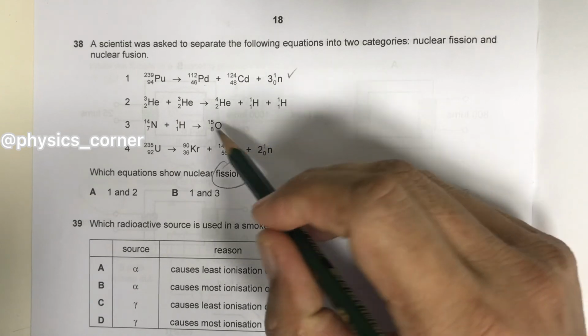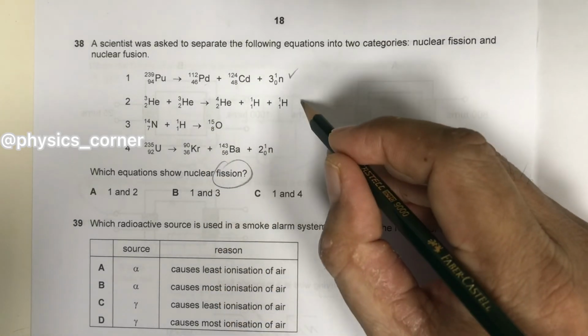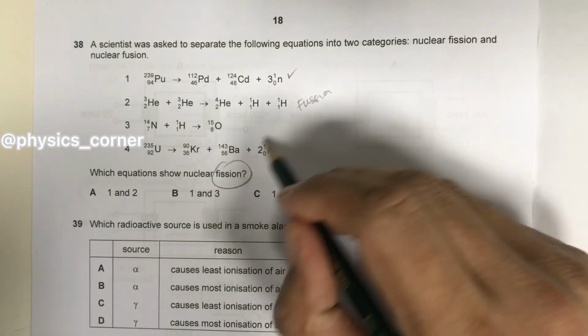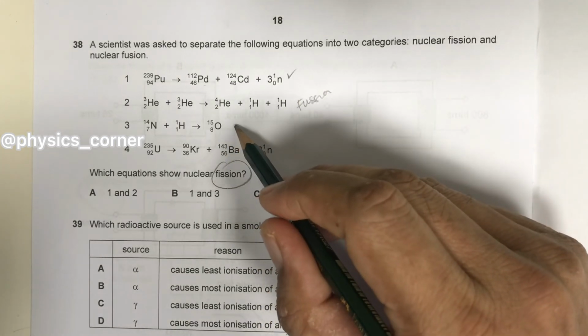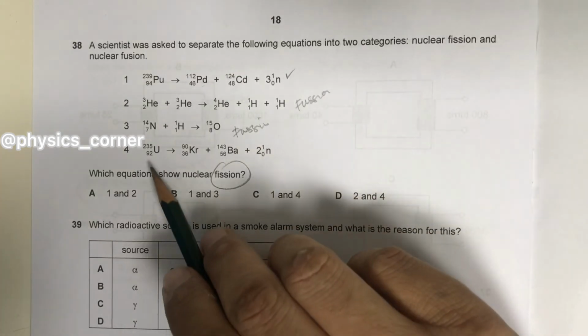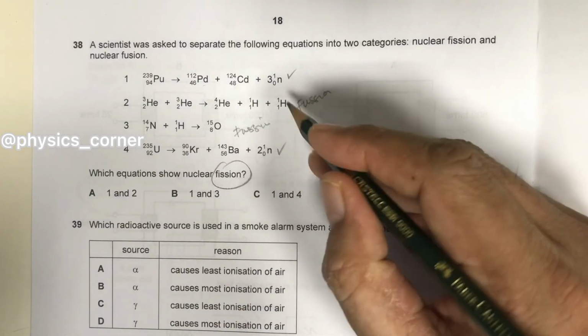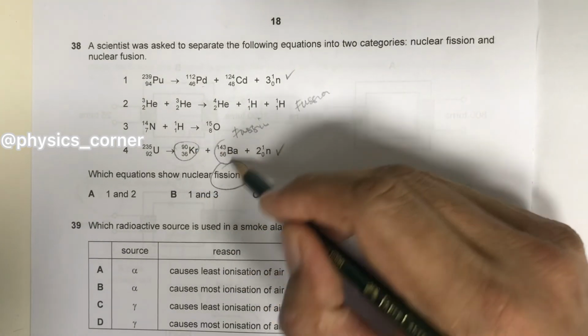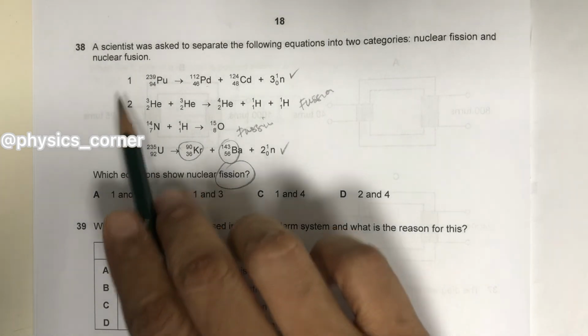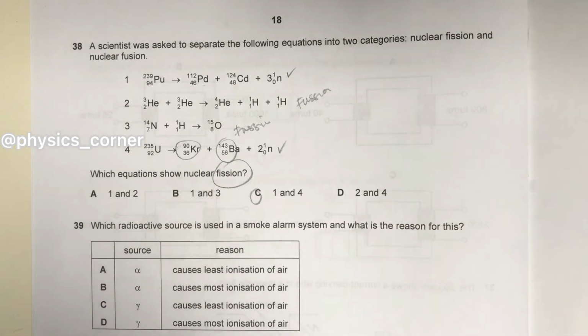This one. This is fusion. This is not correct. This is also fusion. This is fission, splitting into other ions, into other nuclei. So 1 and 4. C.